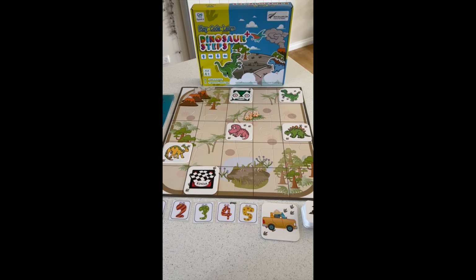Kia ora. In this video, we're going to have a look at how we can introduce the concept of decomposition with students through algorithmic thinking and through the use of the Dinosaur Steps kit. As you can see at the moment, we've set up the board and we have the start and finish flags on there to start the challenge.